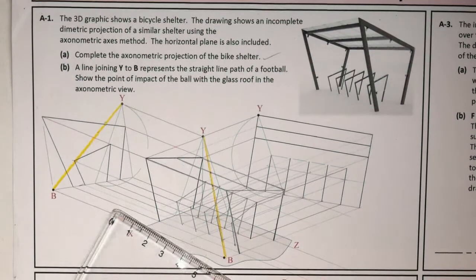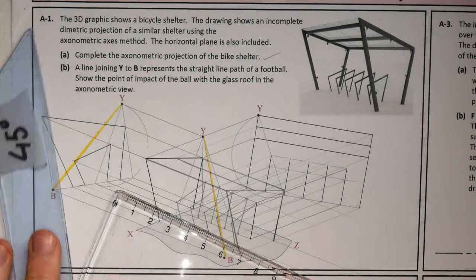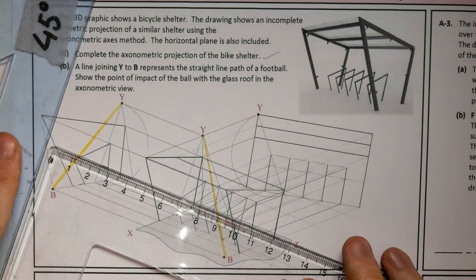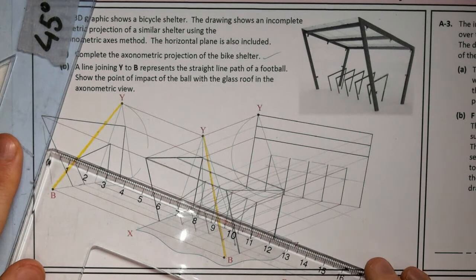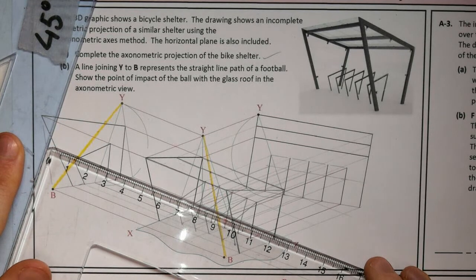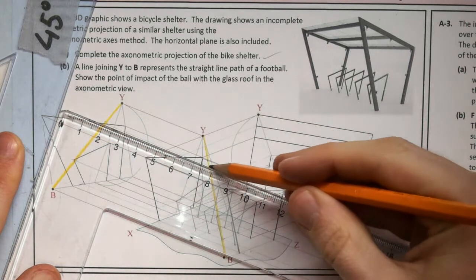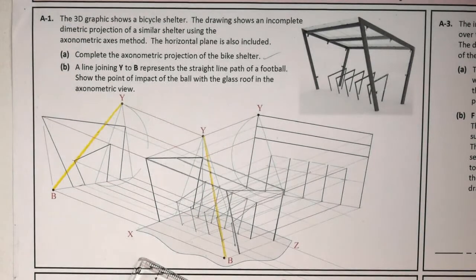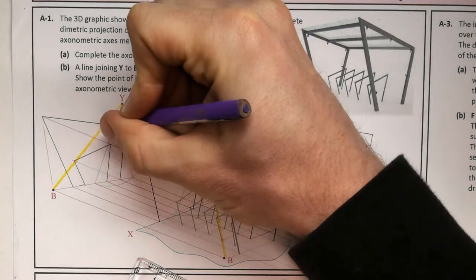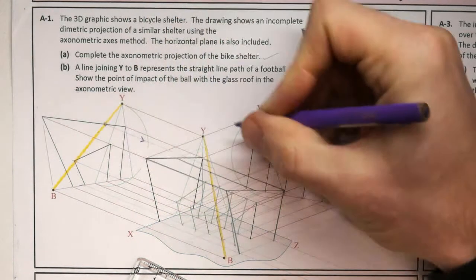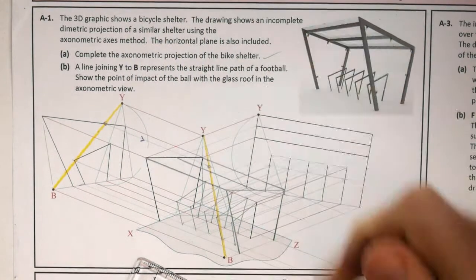So I can just simply slide my set squares, find that, slide back, project that forward onto there.